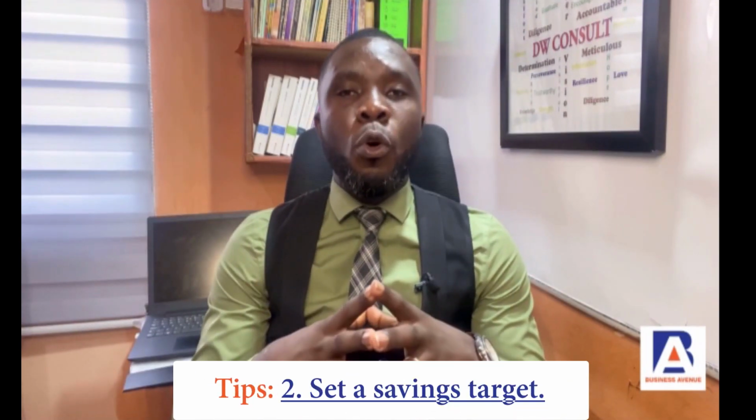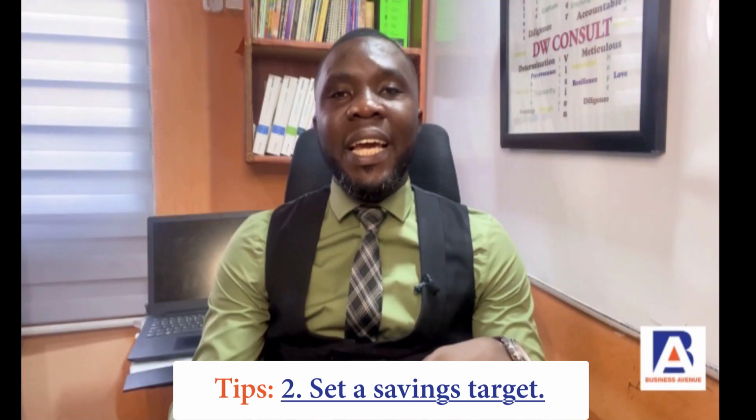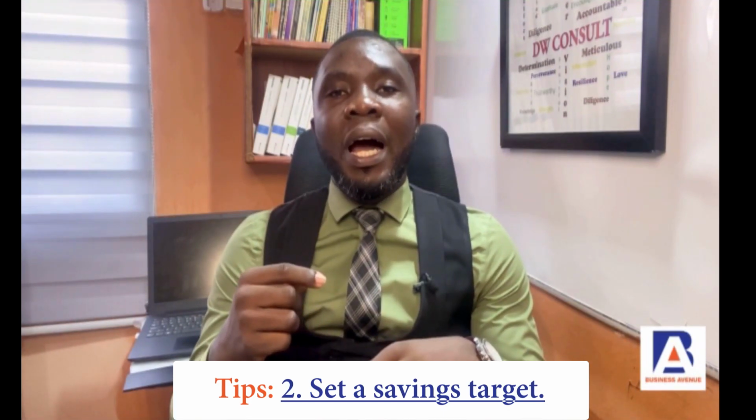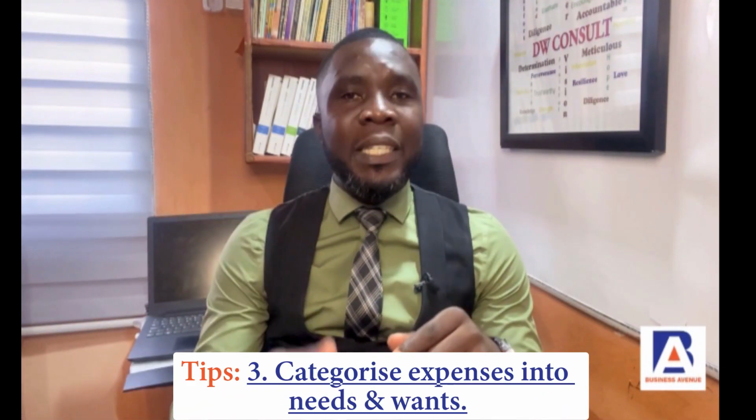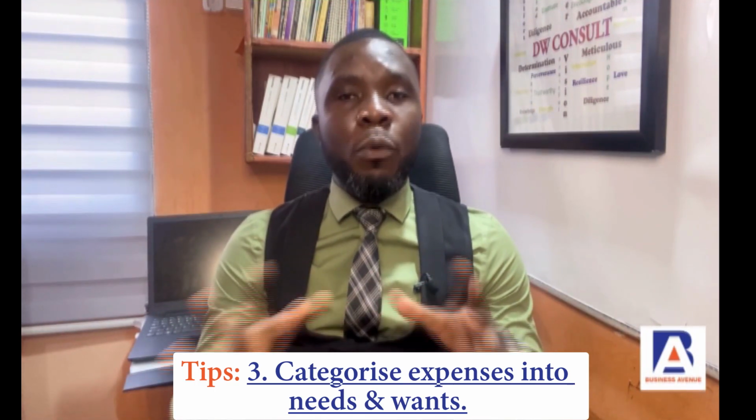The next one is to set a savings target. Once you set a savings target, the net of your revenue and your savings target will be what you are able to expend, what we call the disposable income. Categorize the expenses that you have listed into needs and wants. Now, needs are inevitable. You need the needs to be able to survive. When you take away the needs, there will be a serious deficit in one's life.